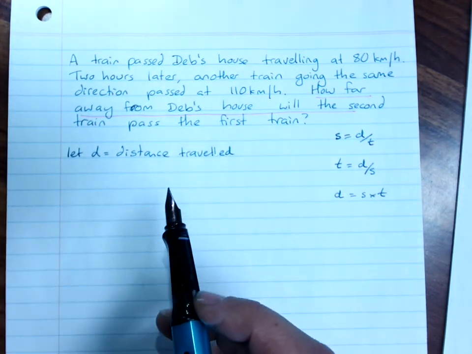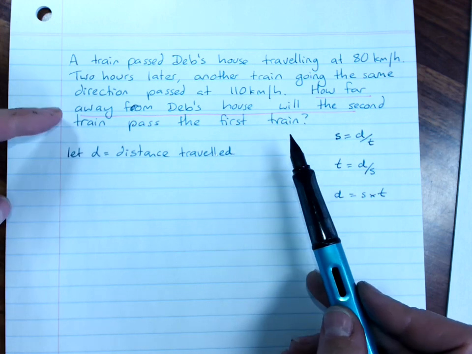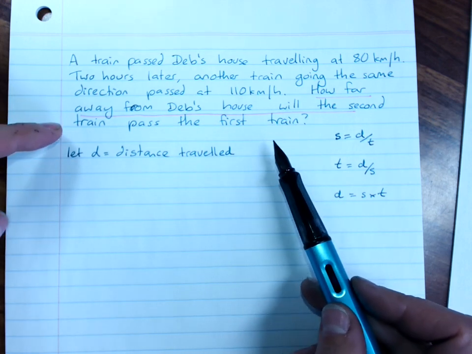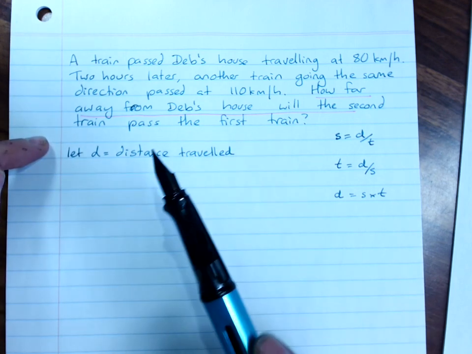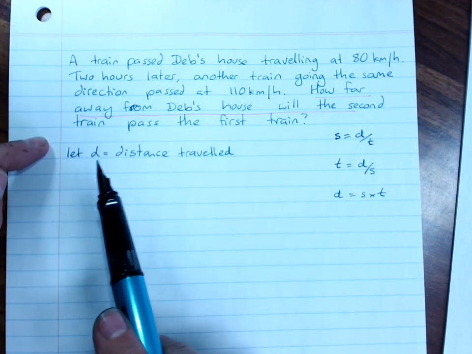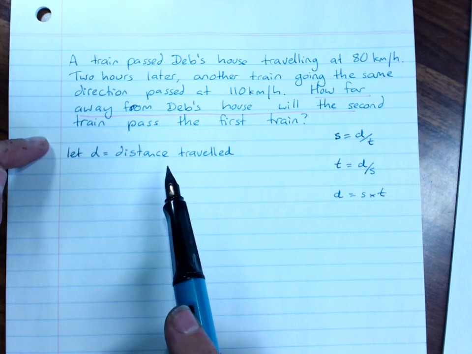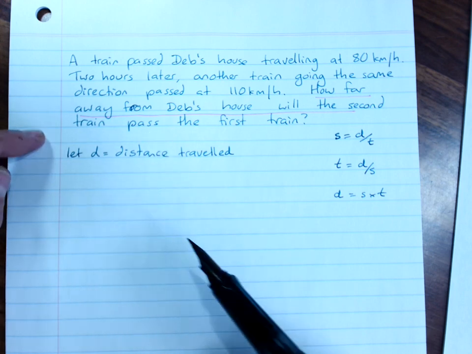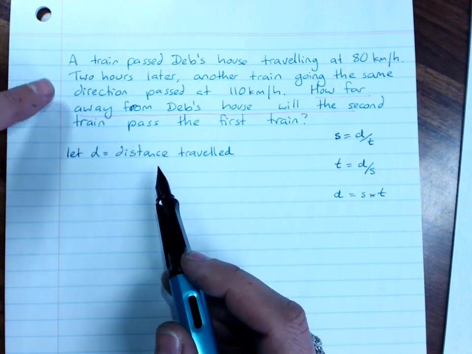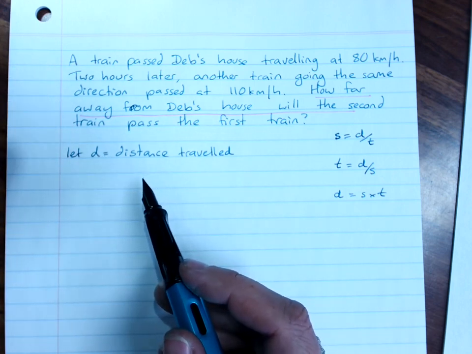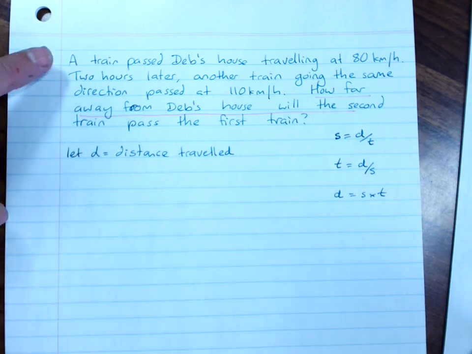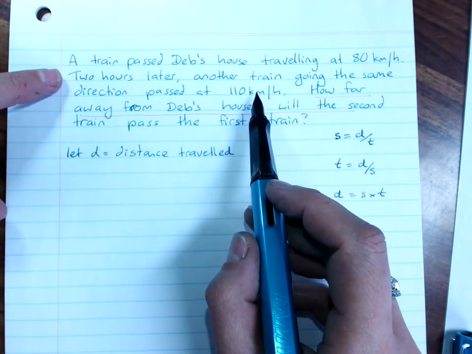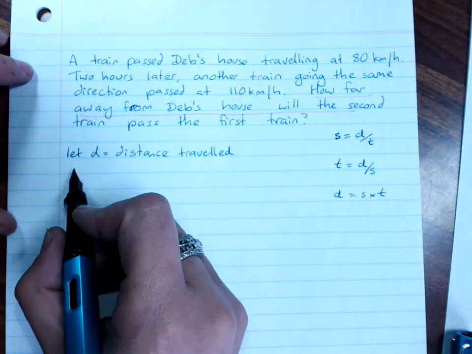And the key point here is that when the second train passes the first train, they are at equal distances from Deb's house. So D is the distance travelled, and it's the same for both trains. Then we'll have to choose another variable. And we know speed, so there's no point choosing that. So you'd choose time.